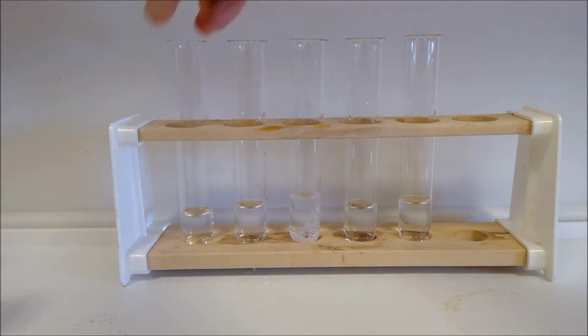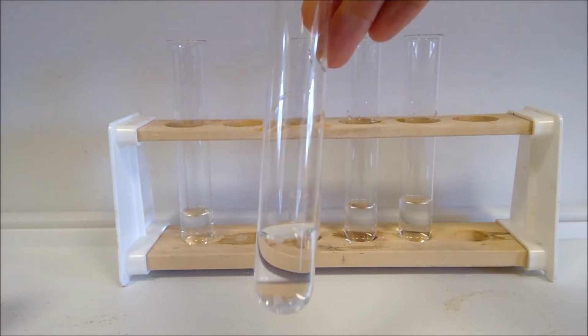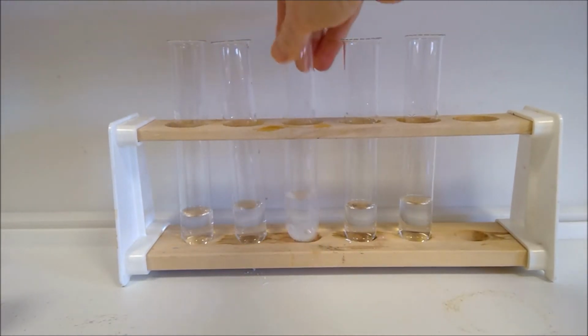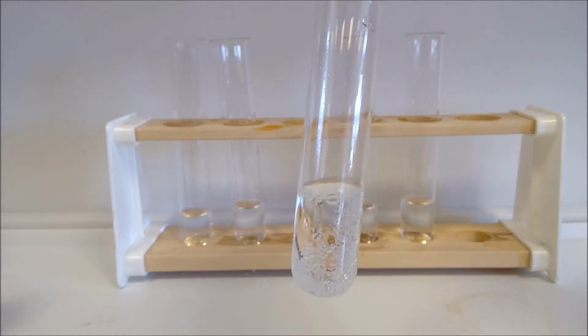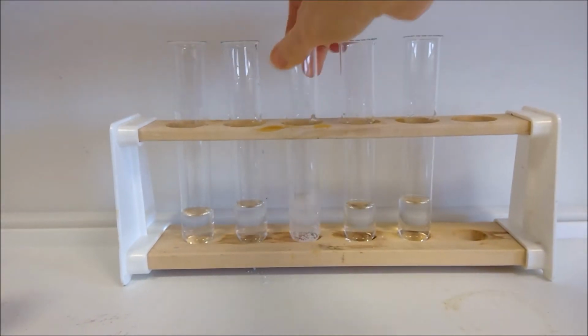Okay, so having a careful look, I'll show you each of these, and then you can make sure you've noted down your observations. So this one's still going nicely. Can you hear that as well?